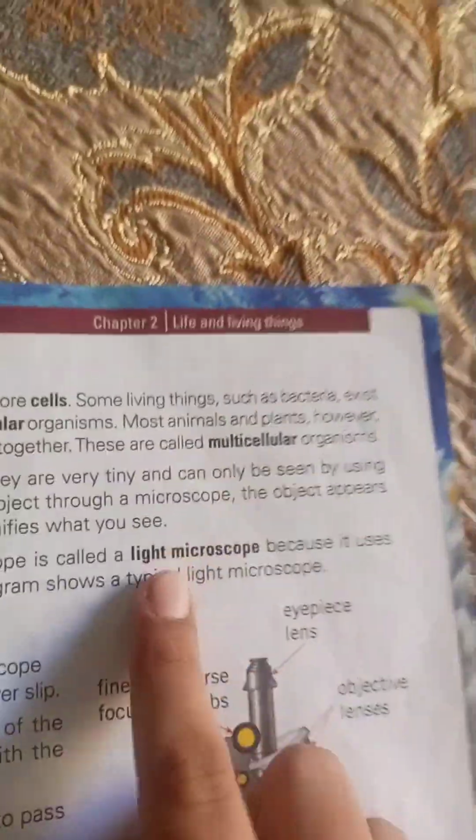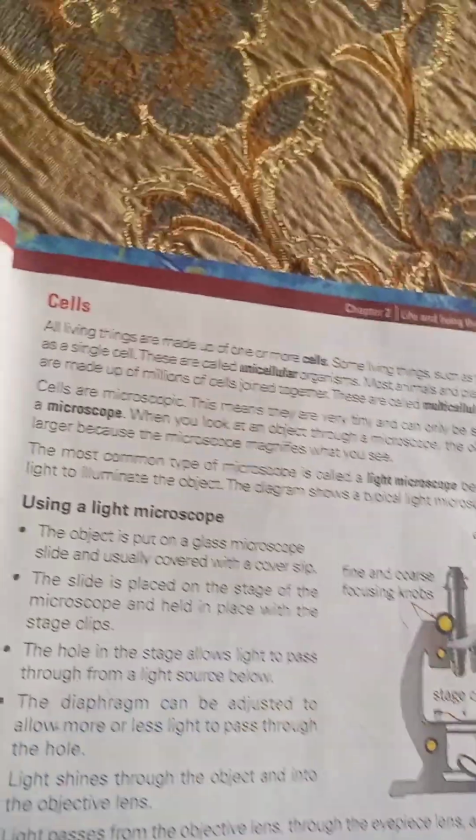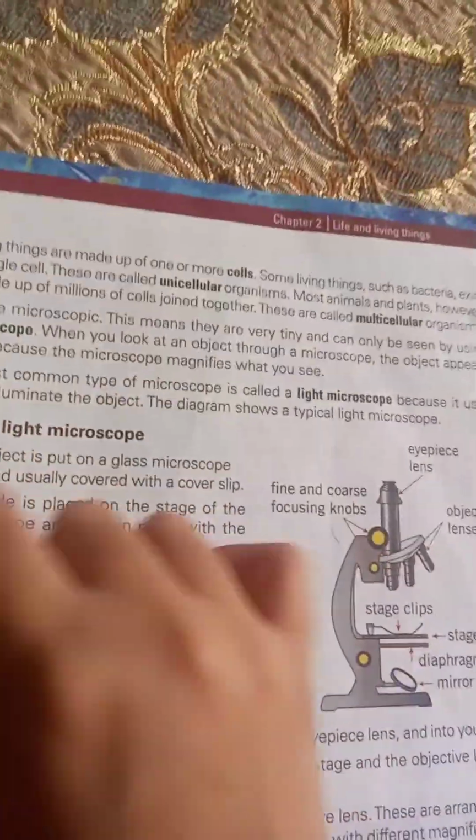Uni means one. Multicellular, of course, means multiple cells, so anything with more than one cell. For example, animals, plants, humans, all these things are called multicellular organisms. Cells are microscopic, so they can only be seen through a microscope. They are very, very tiny. They are measured in micrometers, as this diagram right here shows a light microscope.